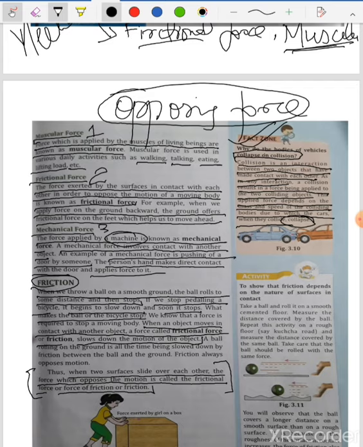You can call this the fourth force. Earlier we studied three contact forces, isn't it? Muscular force, frictional force, mechanical force. So number 4 is collision force. So you can also write that the 4th contact force is collision force.